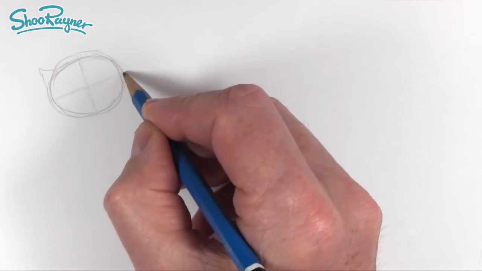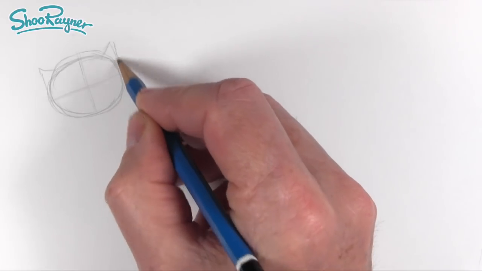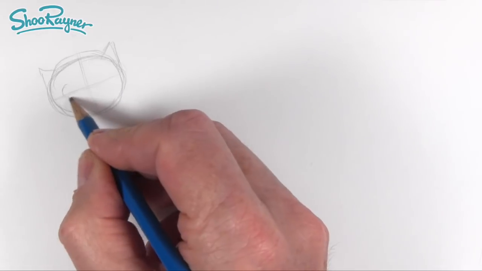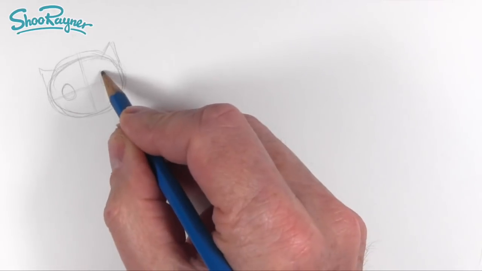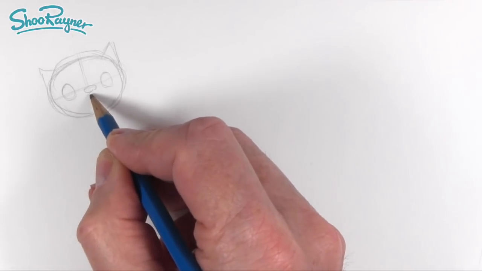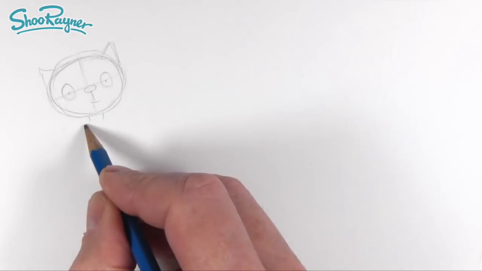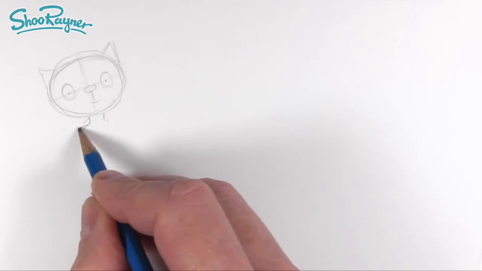Then her ears are going to go up there. So her head's a little bit wider than it is taller. And then her eye's going to be on that line, and then her nose, and then her mouth, and she'll be kind of like that.